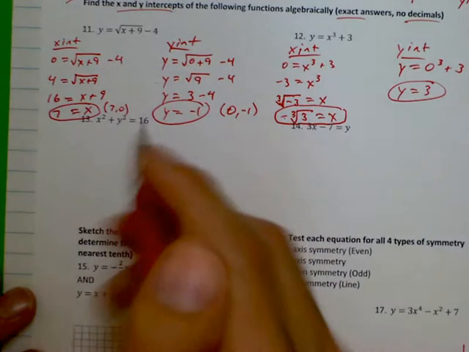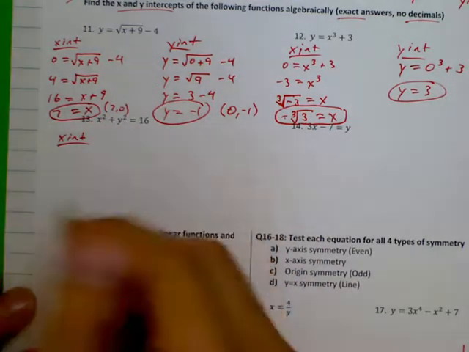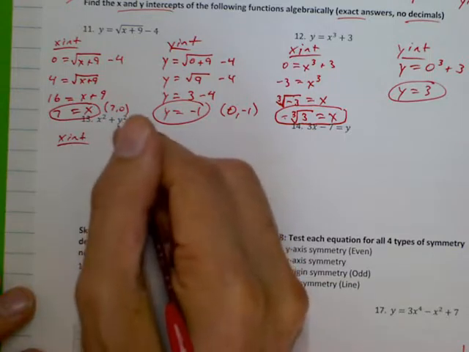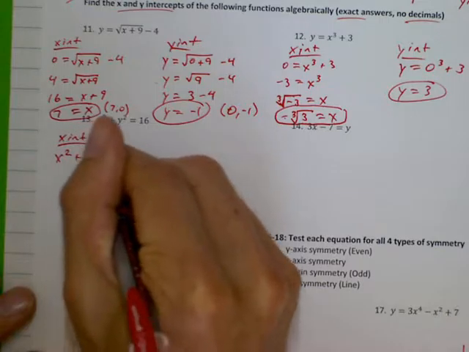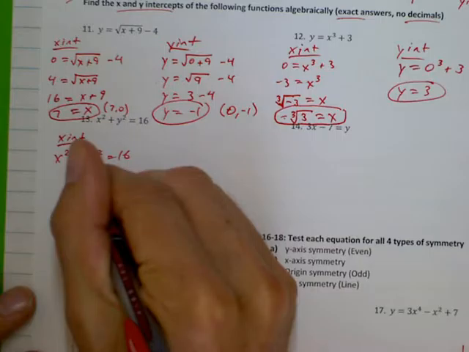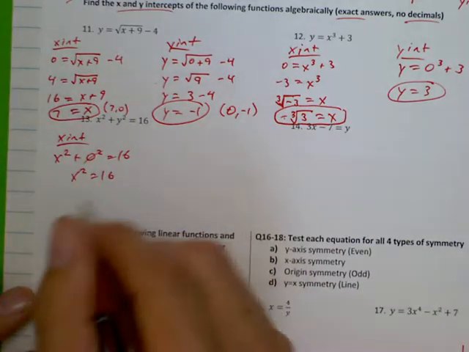let's see what happens. For the x-intercept, I'm going to plug in a 0 for y. Okay, that's x squared plus 0 squared equals 16. That's 0, so essentially it's just x squared equals 16, which means I need to take the square root of both sides of the equation.